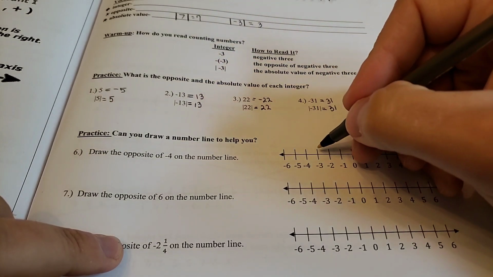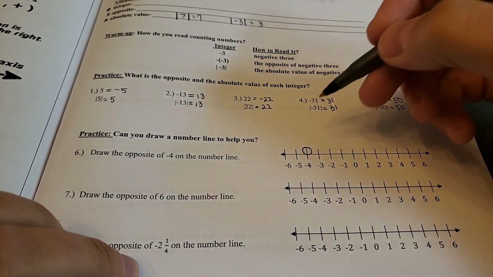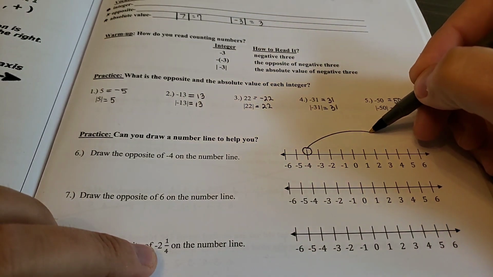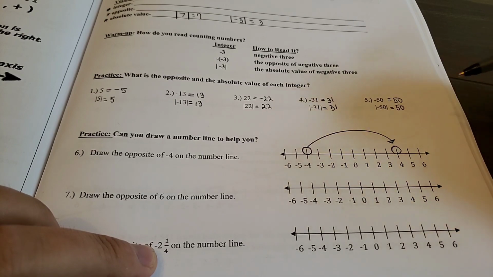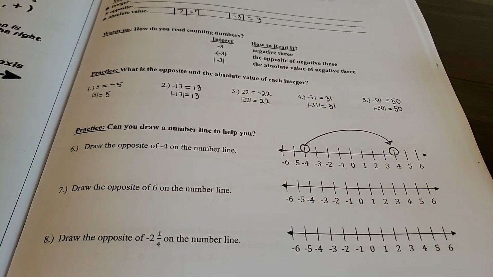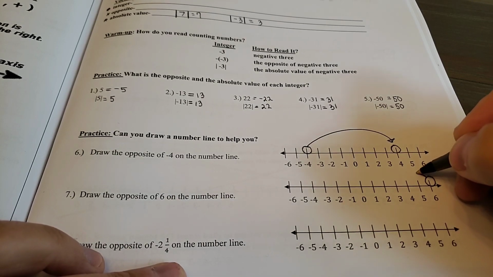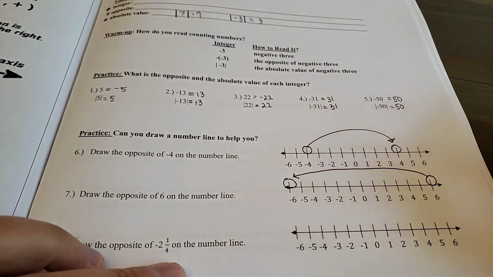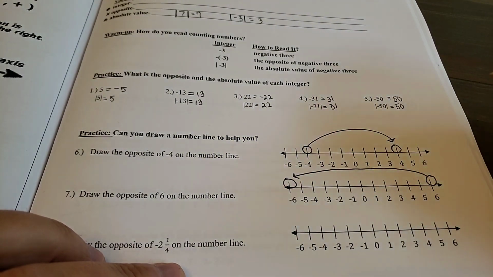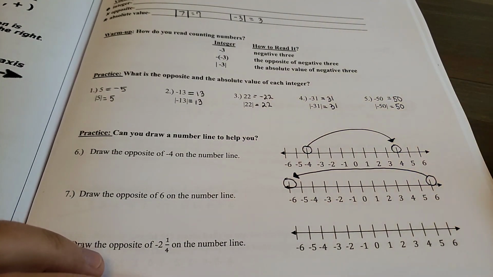So if it says draw the opposite of negative 4, that's negative 4. The opposite is positive 4. That's all that is. Draw the opposite of 6. The opposite of 6 is negative 6. So you want to make sure your arrows are pointing in the right direction, but I think that's pretty easy to do.